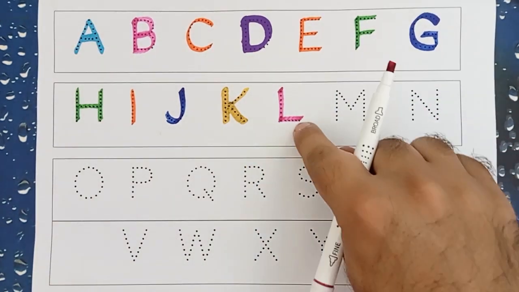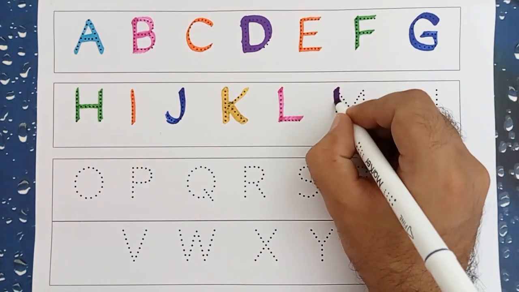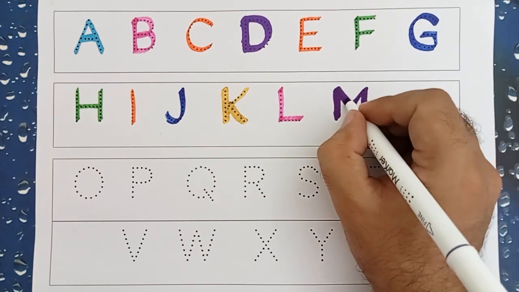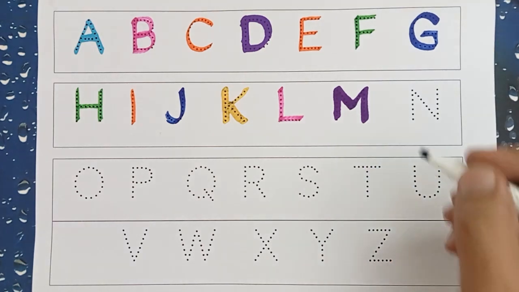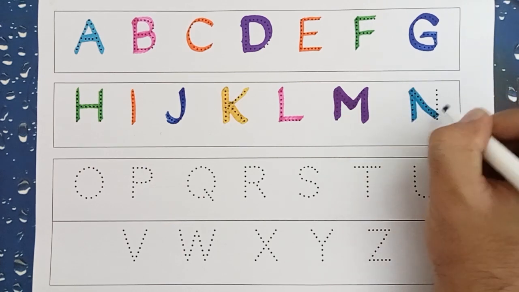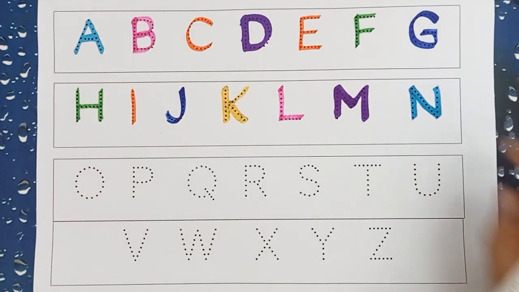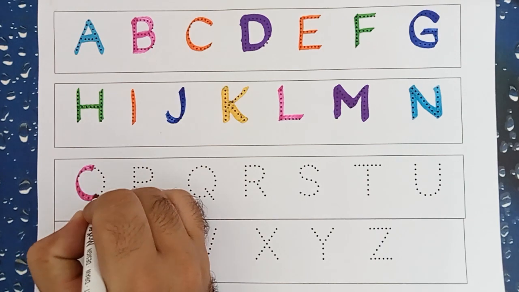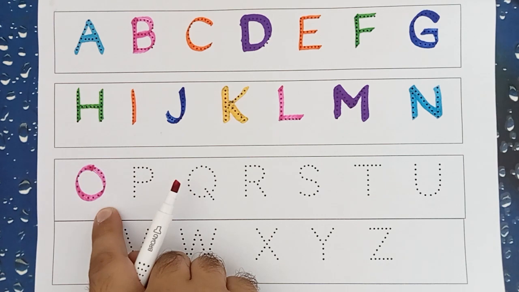L. L is for lamp. M. M is for man. N. N is for nose. O. O is for orange.